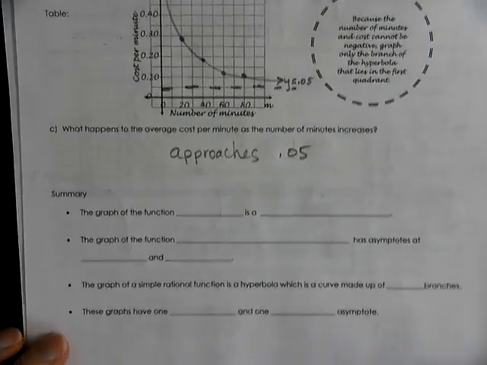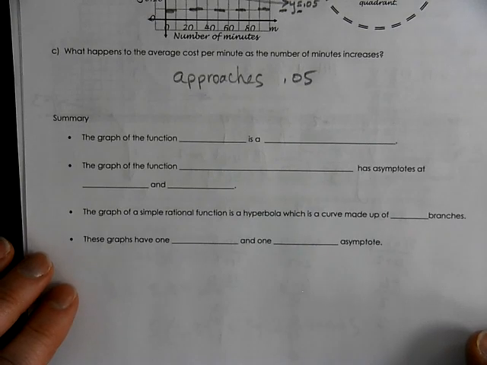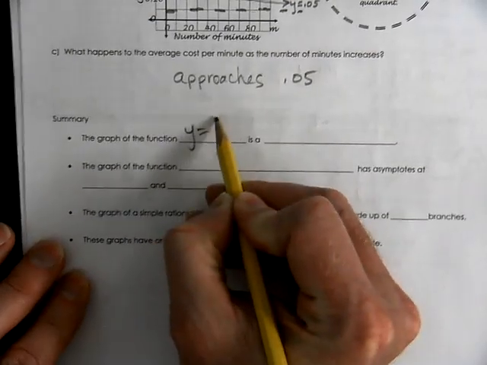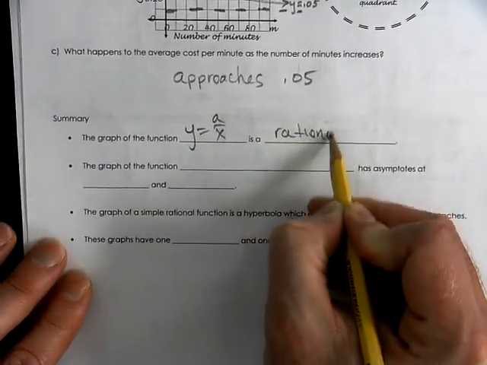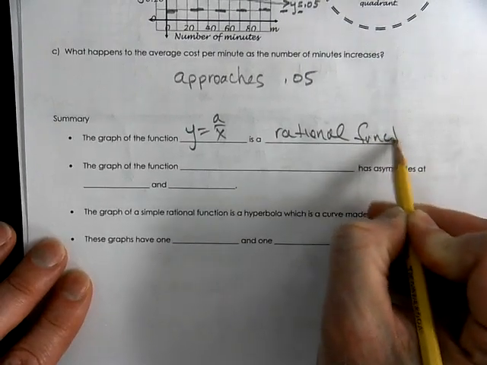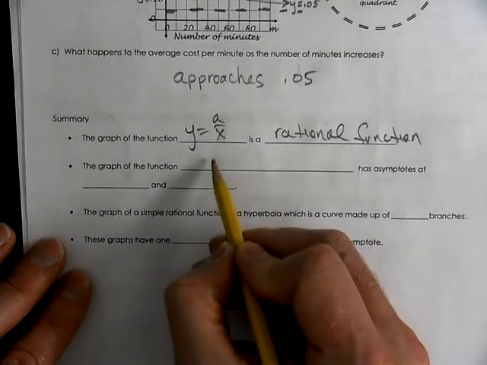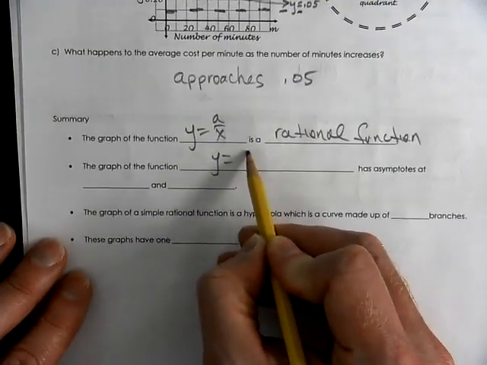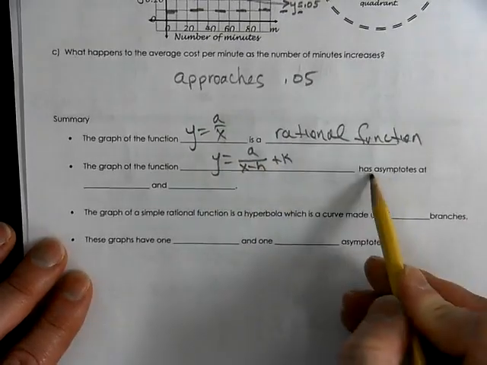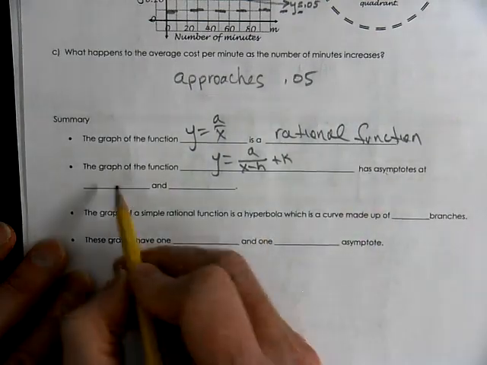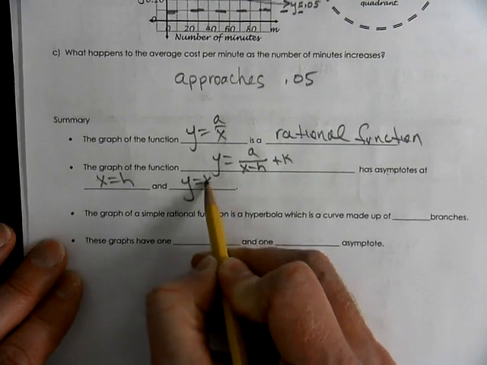In terms of a bit of a summary, things that we have talked about in the past. The graph of y equals a over x is a rational function. That was stuff we talked about yesterday. And the graph of a over x minus h plus k has asymptotes at x equals h and y equals k.